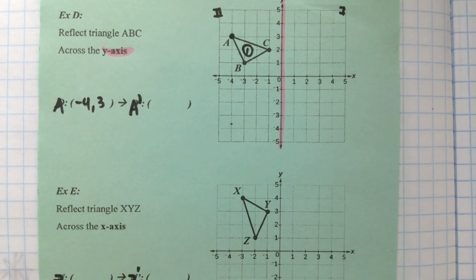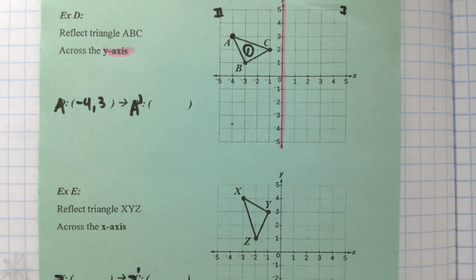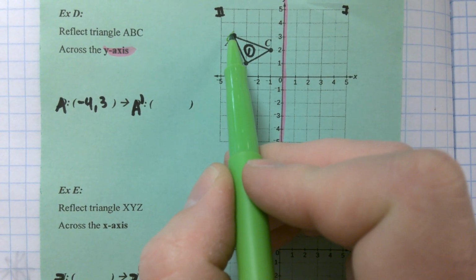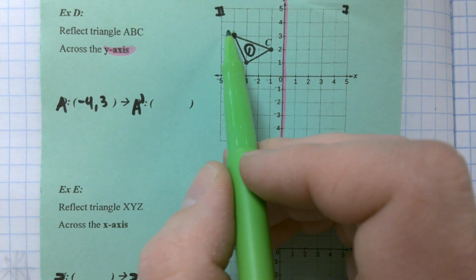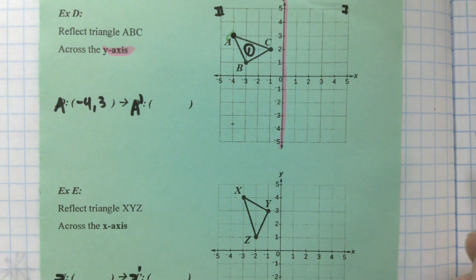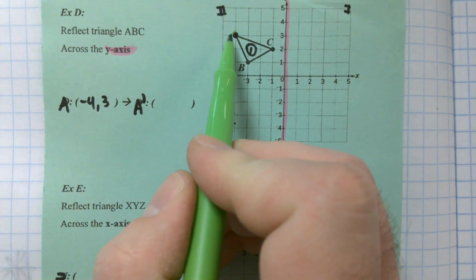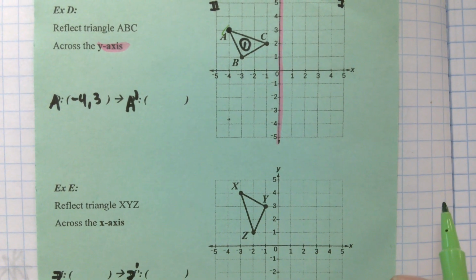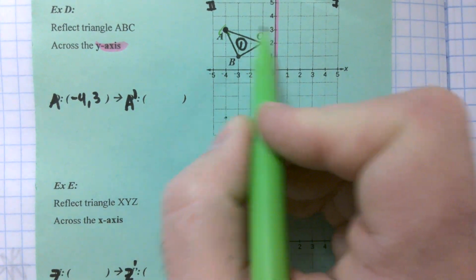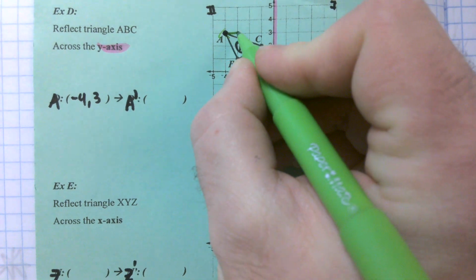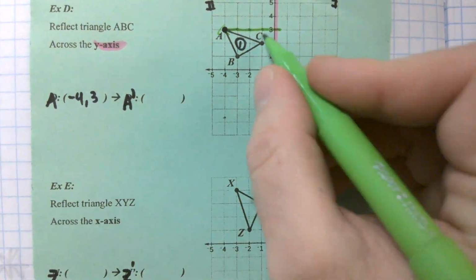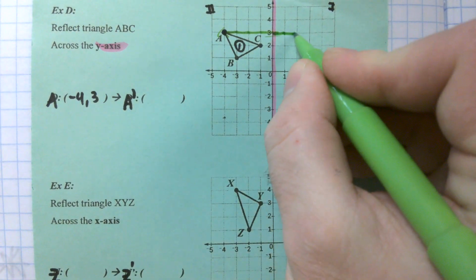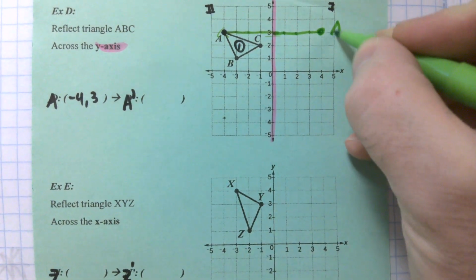Now I got to count. All right? If I start here at point A, what direction am I going to count? Am I going to count down or am I going to count to the right? Where's my mirror line? To the right of this point or to the bottom? To the right. How many spaces from this pink line is point A? 4. 1, 2, 3, 4. How many more spaces should I count past that pink line then? 4 more. 1, 2, 3, 4. Boom. A prime.